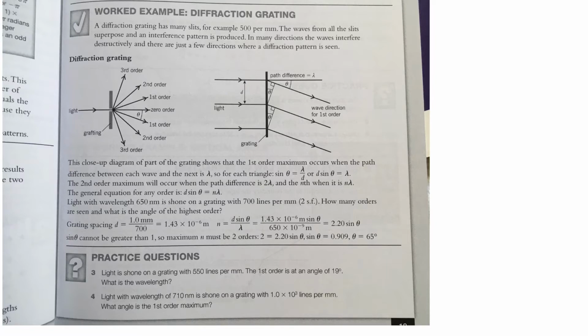So onto the question. Light with wavelength 650 nanometers, so times 10 to the minus 9, is shone on a grating with 700 lines per millimetre. How many orders are seen, and what is the angle of the highest order? So to find the spacing d, because it's 700 lines per millimetre, you need to do 1 millimetre divided by 700. And that tells you the gap between each grating. So that gives us 1.43 times 10 to the minus 6.